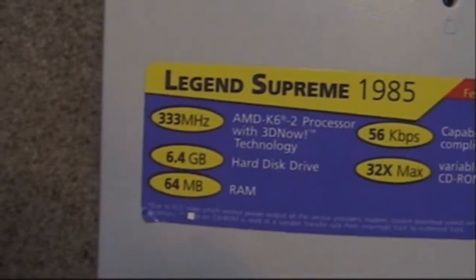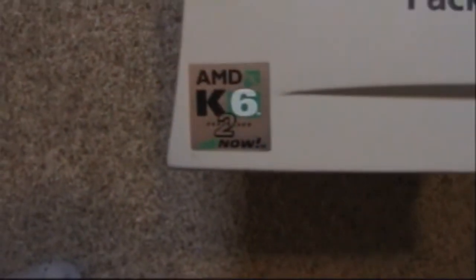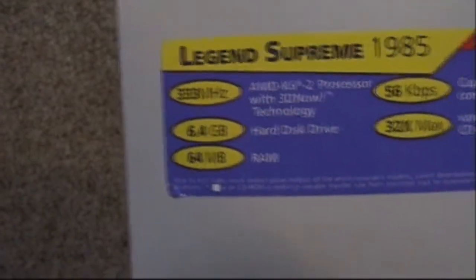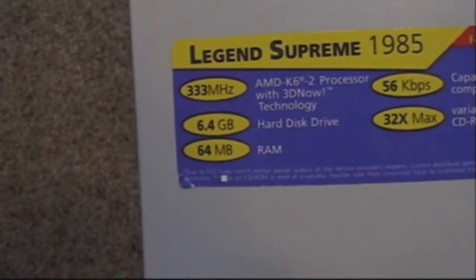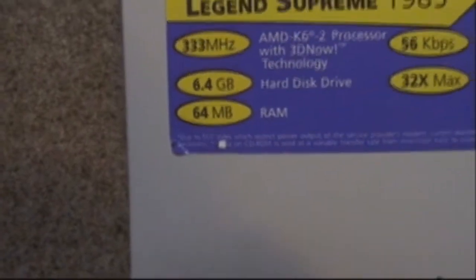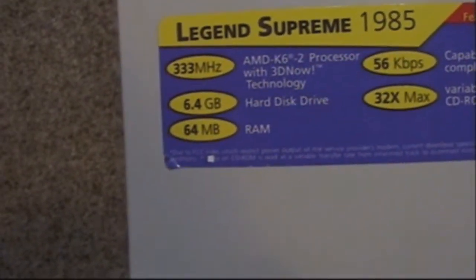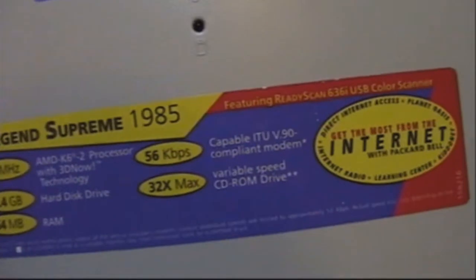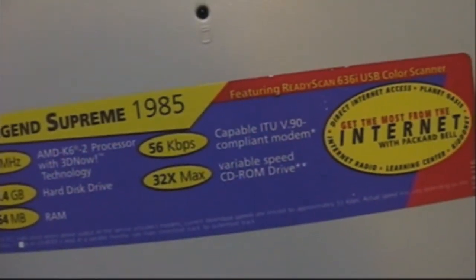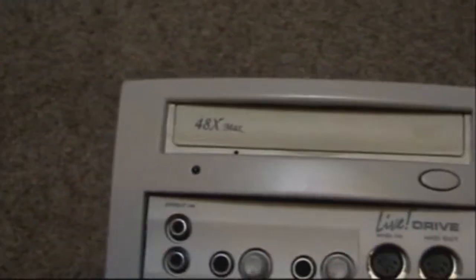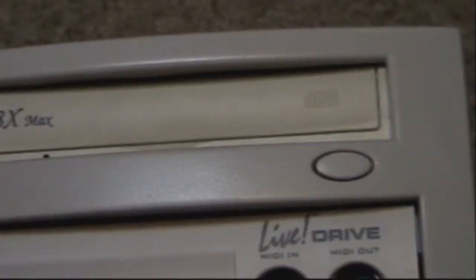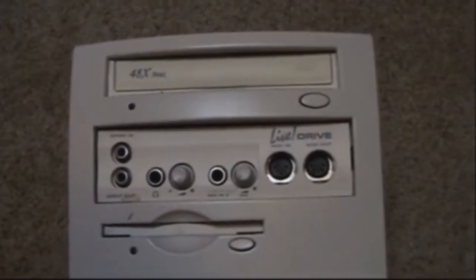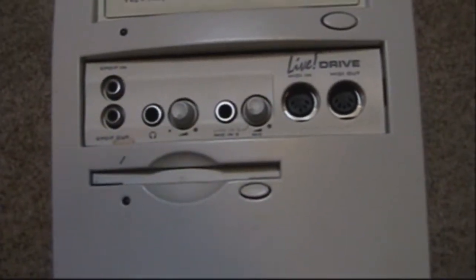Here are the original specs for it. 333 MHz K6-2 CPU, 6.4 GB hard drive, which this still has, 64 megabytes of RAM, which I upgraded to 96 megabytes, 56K modem, which I removed, CD-ROM drive, which I have. It's not the one that originally came with it, but it's a replacement. Of course, there's a floppy drive, and you can see the line drive for the Sound Blaster right here.